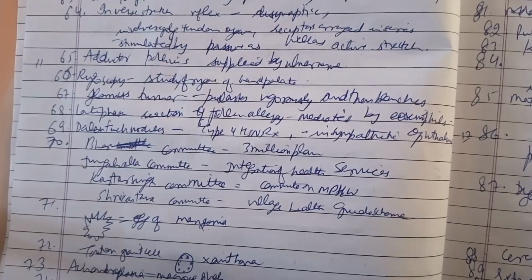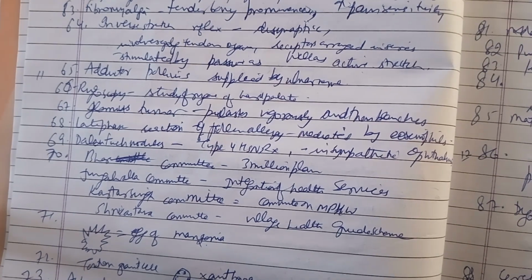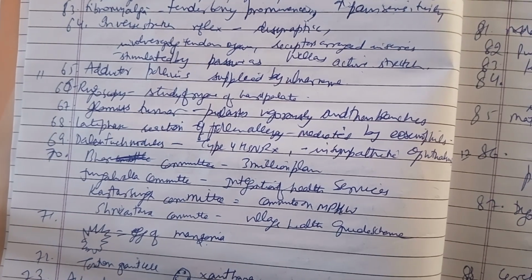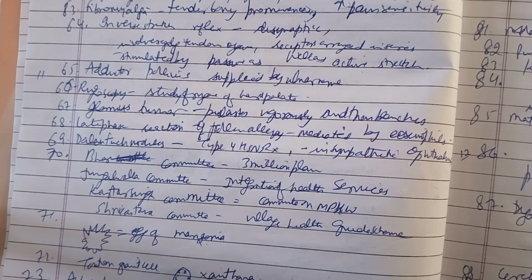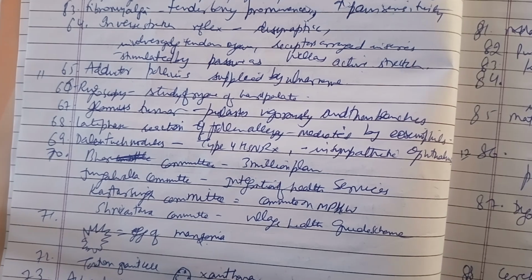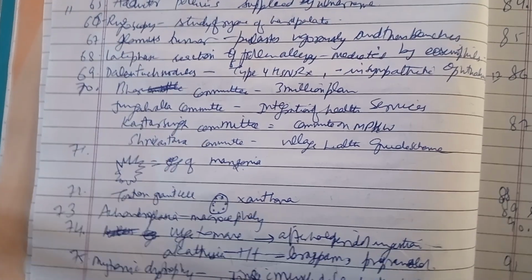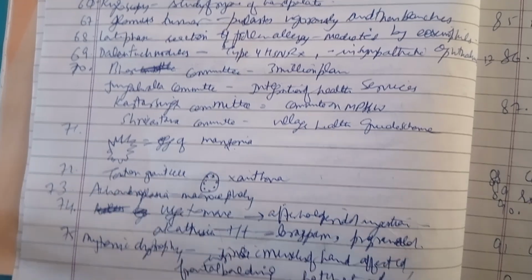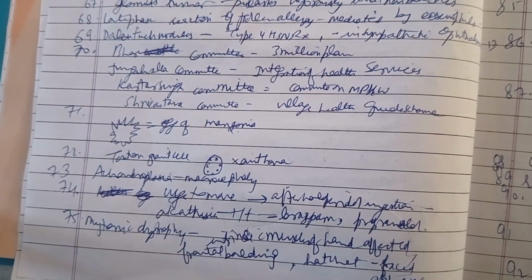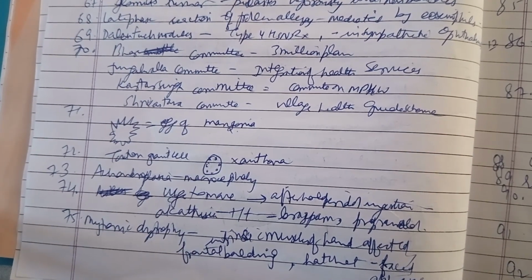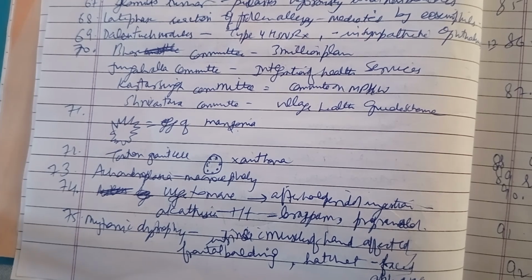Then this is very important. Bhore committee gave 3 million plan. Mudaliar committee, it gave integration of health services. Kartar Singh committee on multipurpose health workers. Shrivastav committee village health guide scheme. Then this is the egg of Mansonia, which is shown. Then Touton giant cell xanthoma, achondroplasia, macrocephaly seen, and the trident hand deformity.